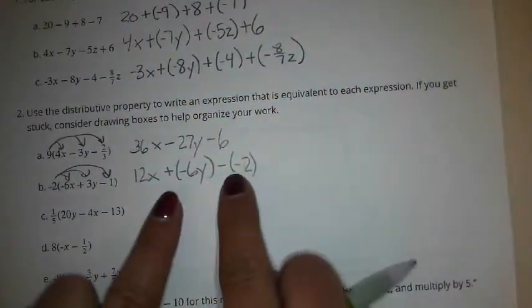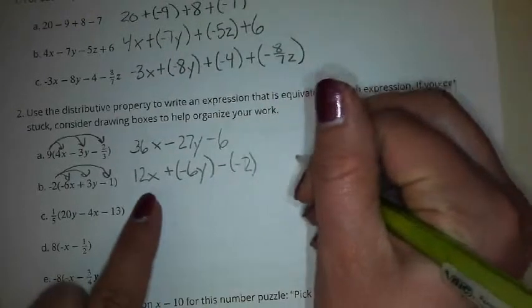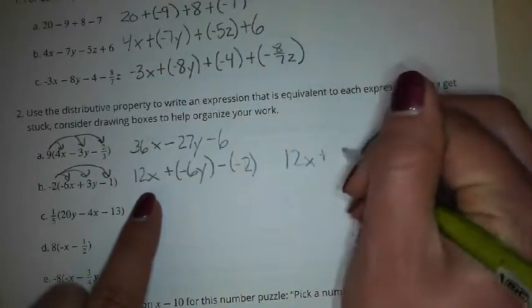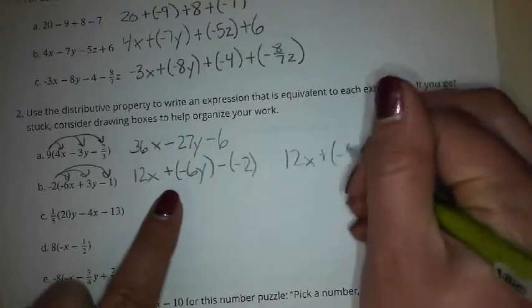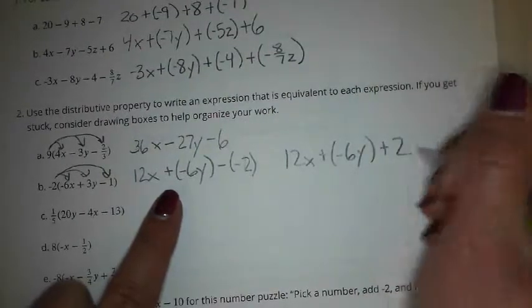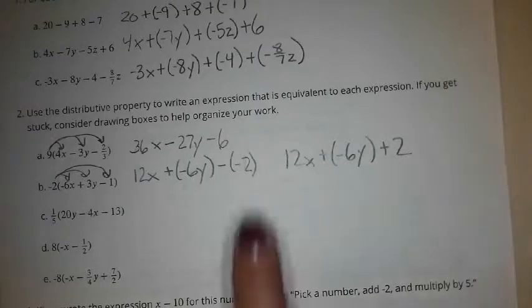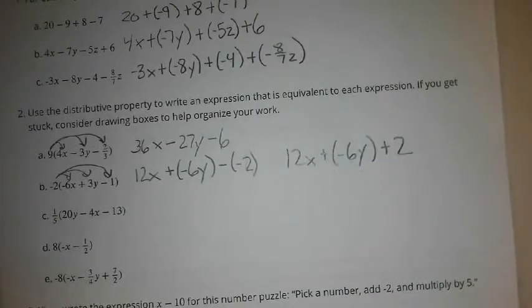Since I have this double negative here, what I could actually do is make that 12x plus negative 6y and just plus a positive 2 since I have that double negative. So either one would work. Okay, C.